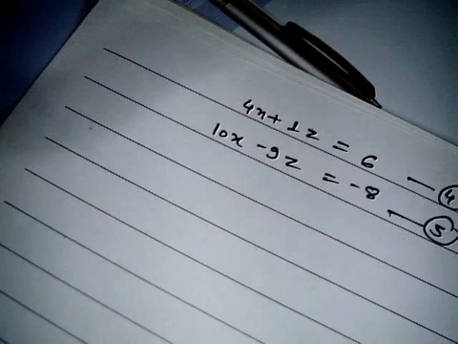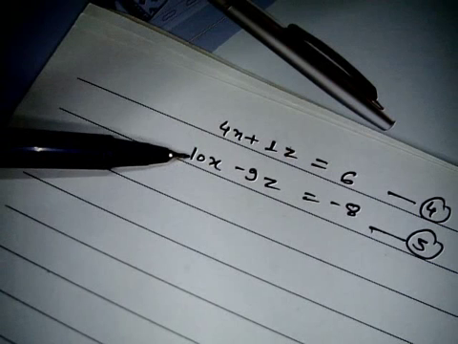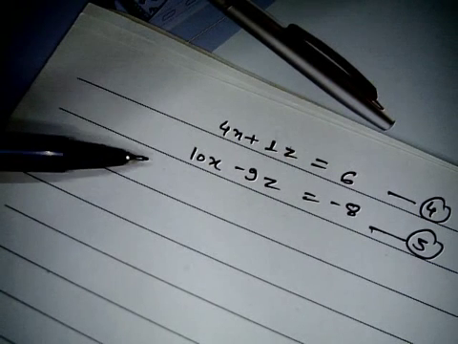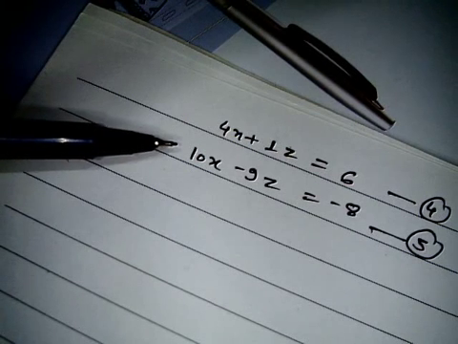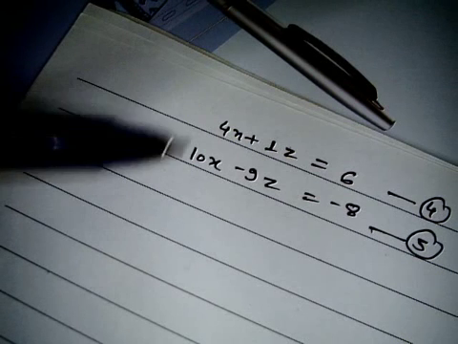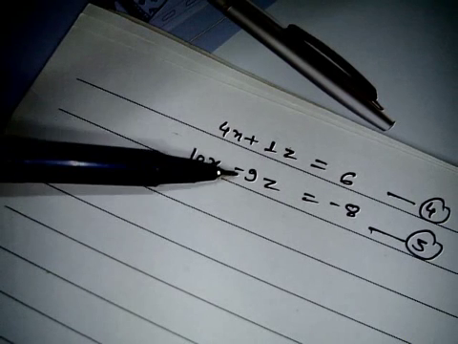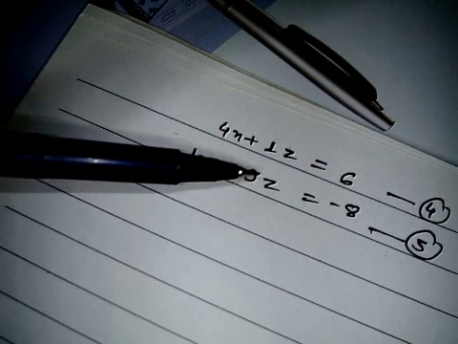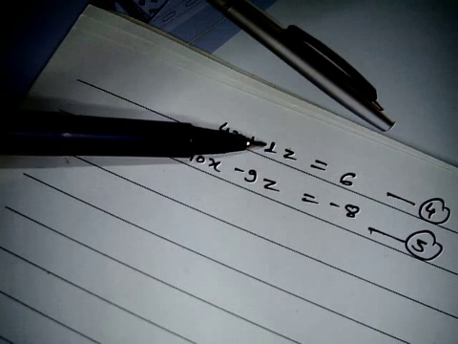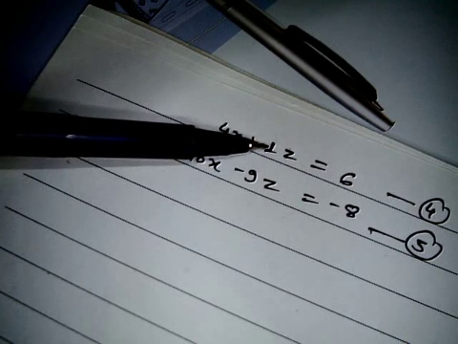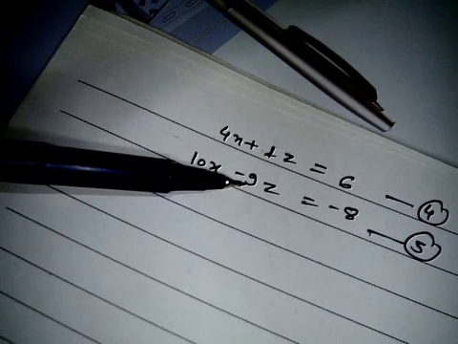x will be a bit difficult. To make the coefficients the same, I would need to multiply this equation and this equation also. If you decide to eliminate z, you will be at a bit more comfort level. Why? Because I only need to multiply this equation by 9 to bring 9 here, since here it is 1, and the other equation already has 9. So the calculation would be a little less in comparison to x. So I have decided to eliminate z.